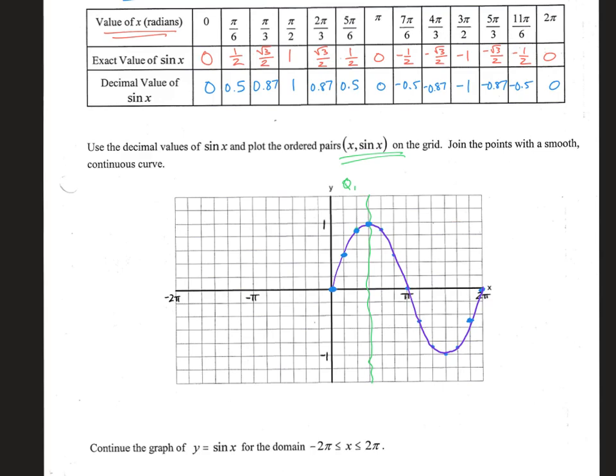We then notice our next interval, and that interval is going to go all the way to pi. There's our quadrant 2. What's happening to the opposite side as we progress through quadrant 2? Well, your opposite side gets a little bit shorter, until we eventually have no opposite side at pi. We can then see the next interval.